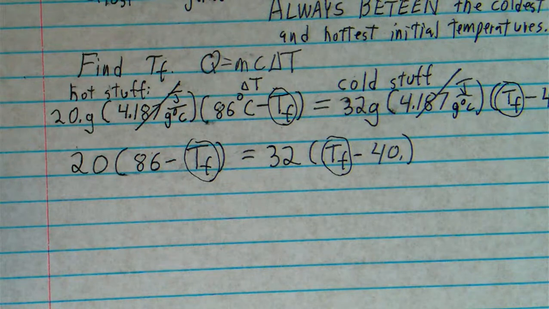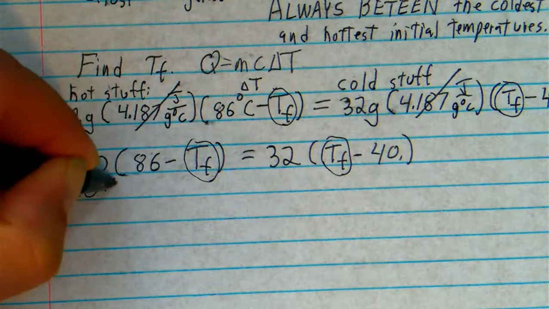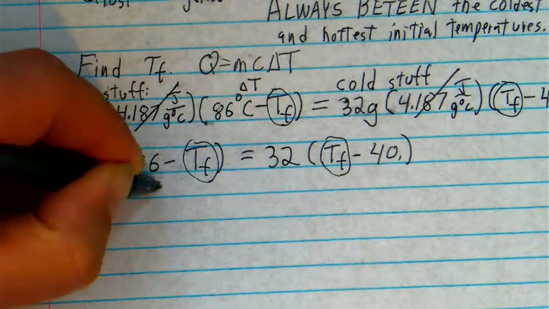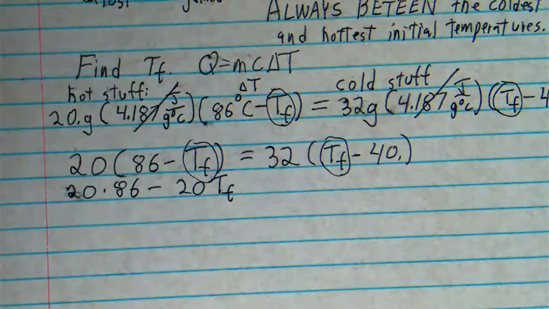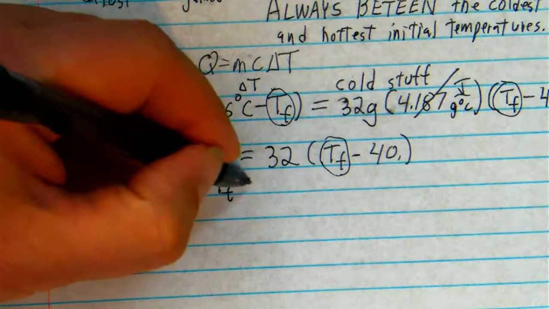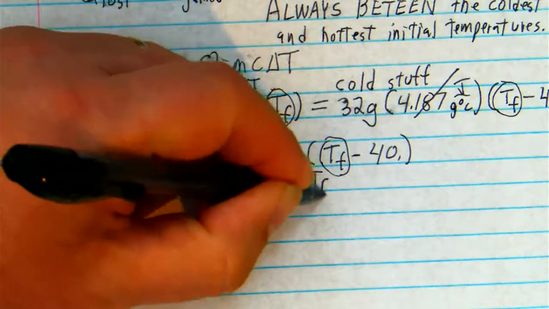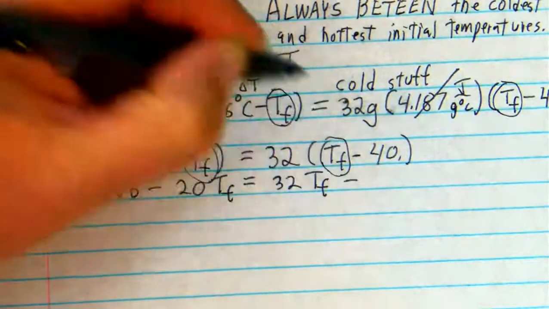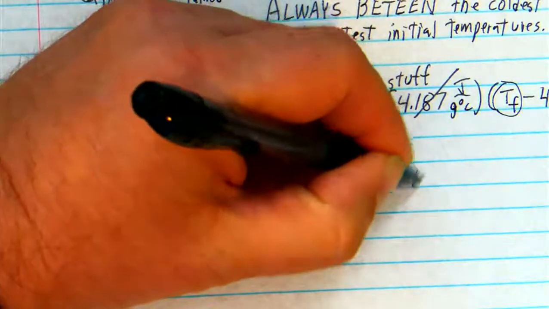I would use the distributive property. And Eric, get your camera back on. Distributive property. So that makes this thing 20 times 86 minus 20 times the final temperature equals 32 times the final temperature minus 32 times 40.